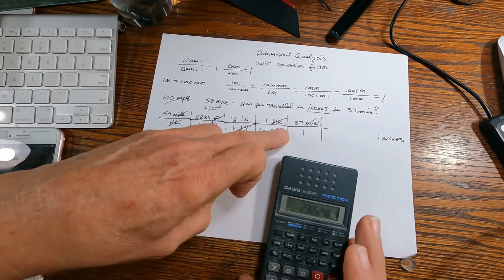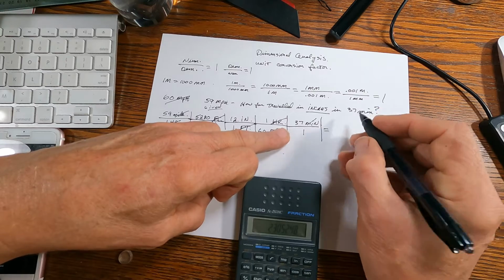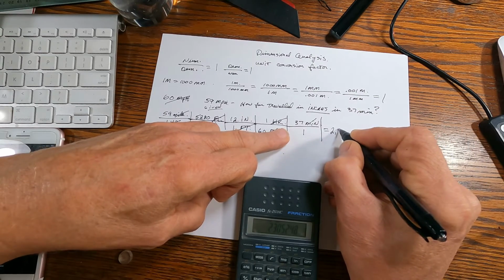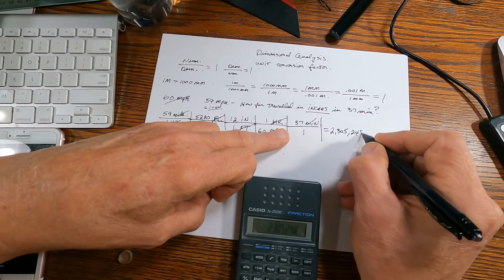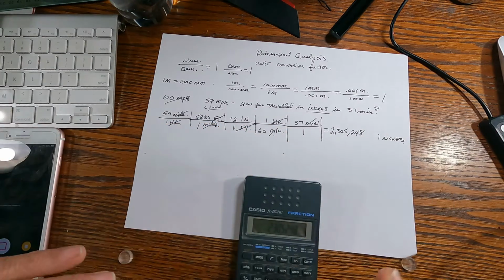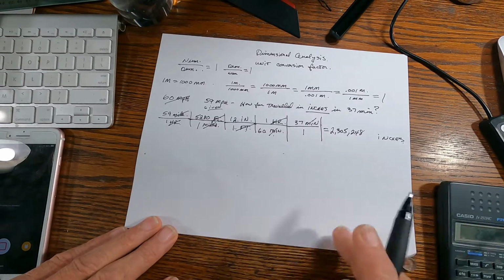And that gives us a huge answer. It's 2,305,248 inches. And that would be technically the answer to this problem.